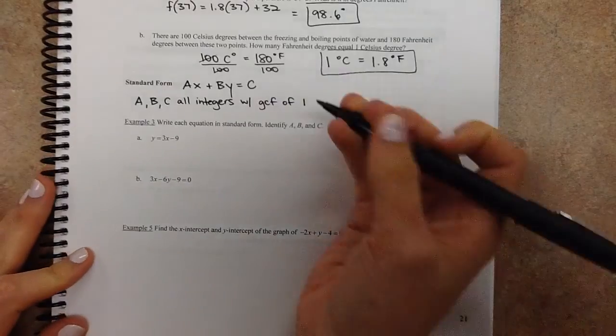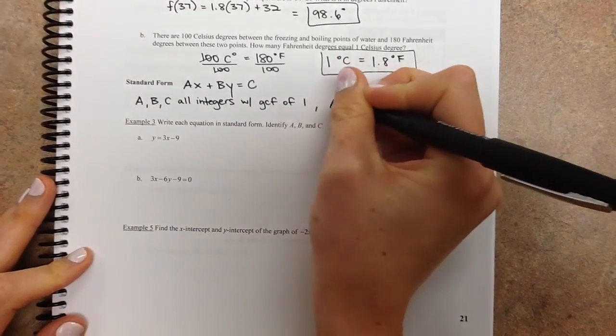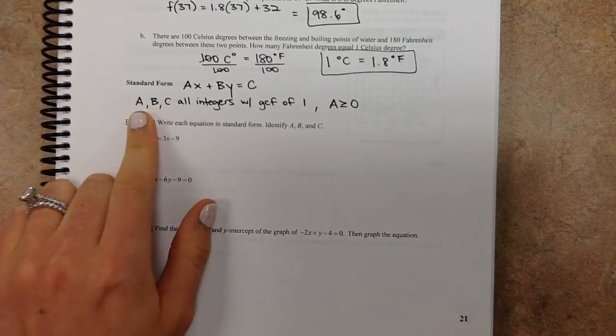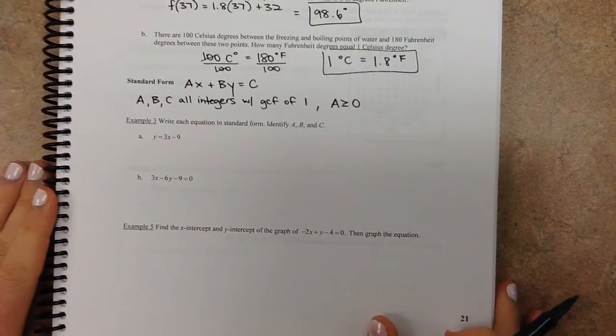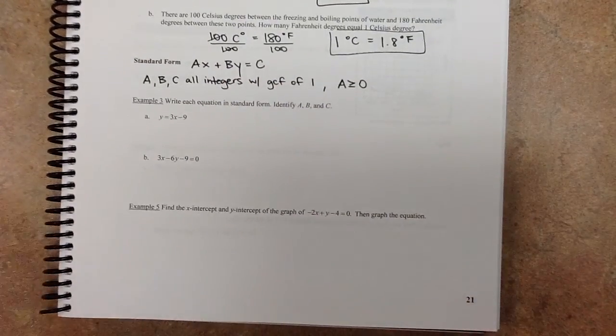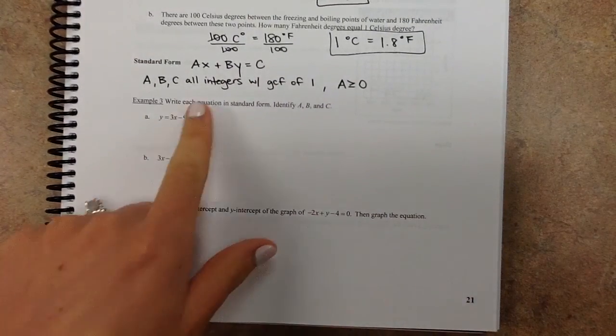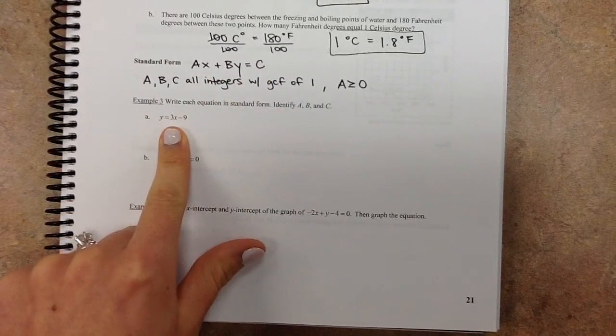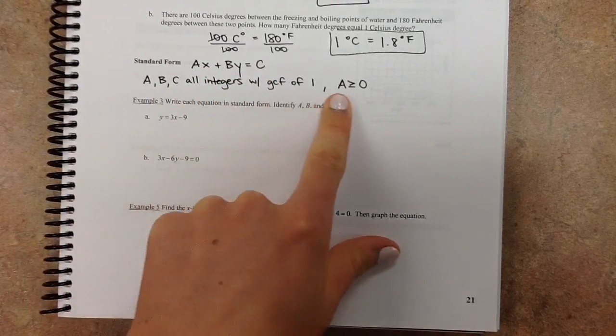All right, and then A has to be positive. So really B and C could be negative, but A has to be a positive integer. All right, so those are your rules for standard form. For example 3, let's get our equations into standard form. So start first of all by actually getting it into this form because it's not in that form right now, and then we'll worry about these rules.